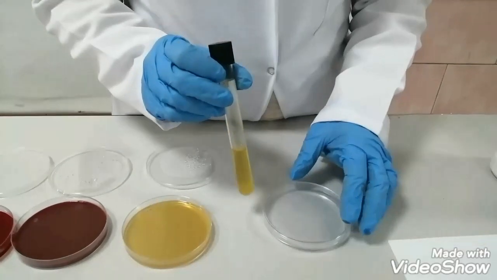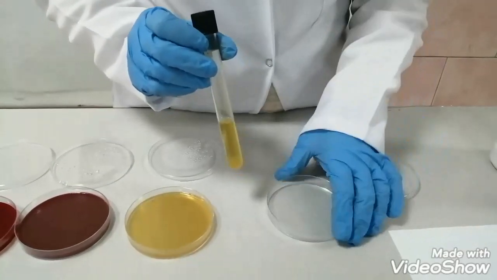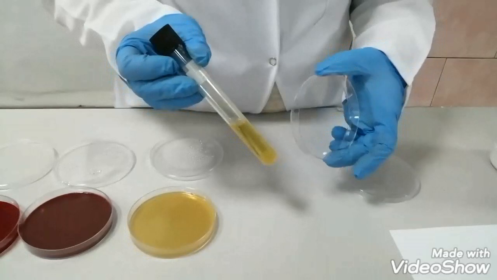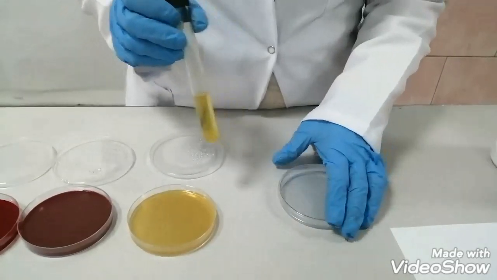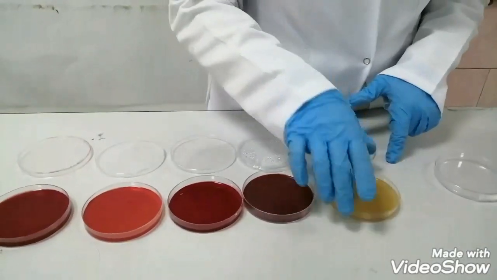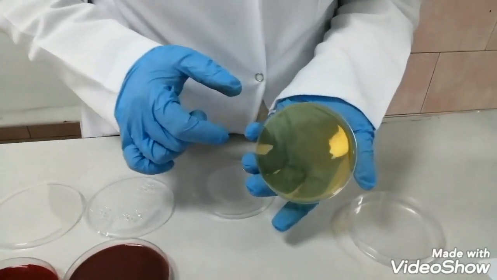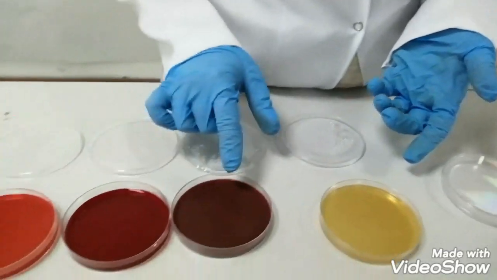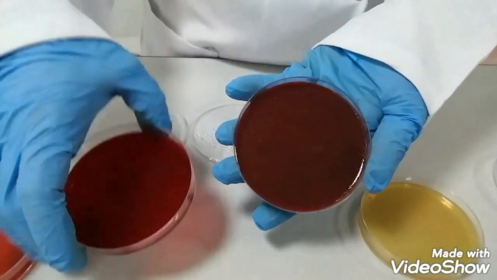Culture media can be put in a petri dish or in a glass tube. We have different kinds of culture media according to the uses, such as simple culture media like nutrient agar, or enriched culture media like chocolate and blood agar.